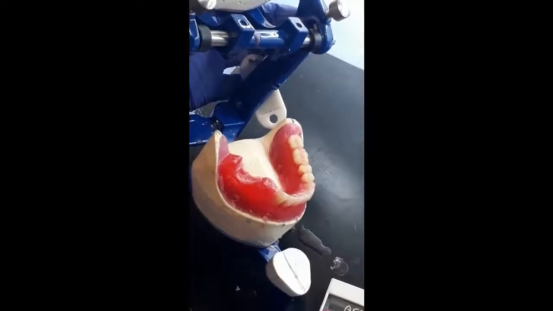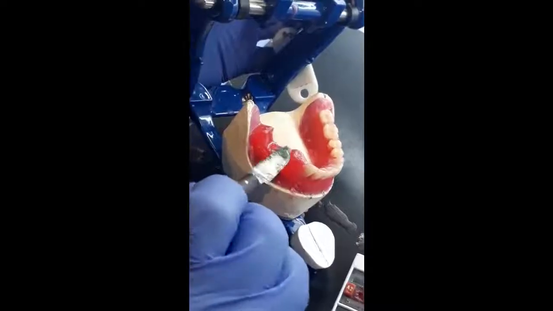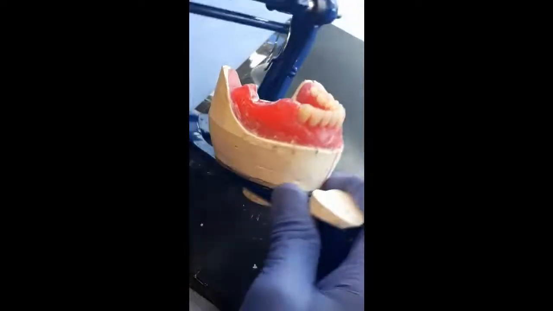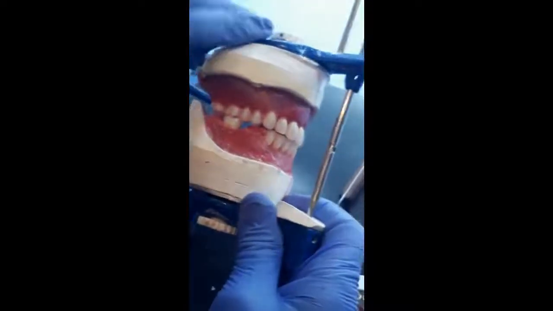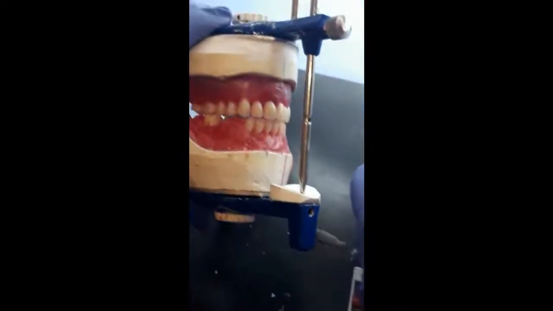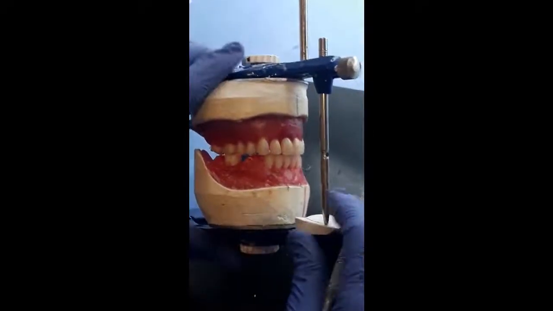And we soften the wax in this area, and we close the articulator, and we make sure that the incisor pin is completely touching the incisor guidance staple.